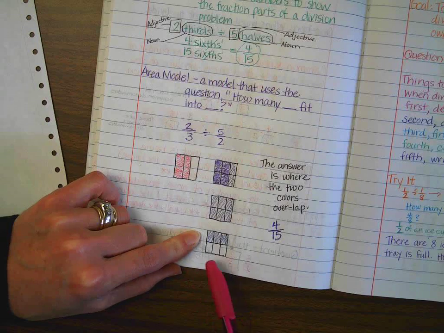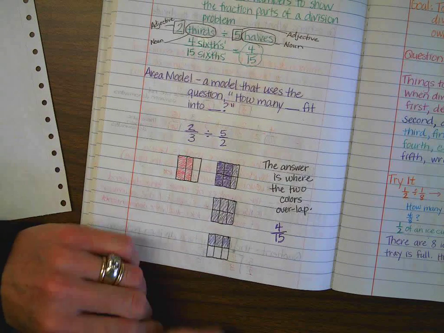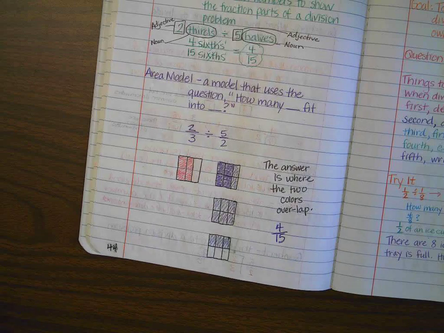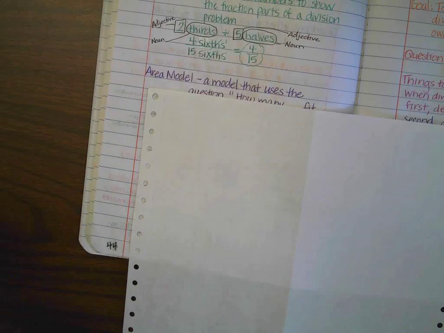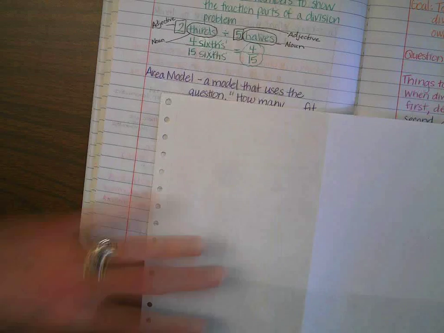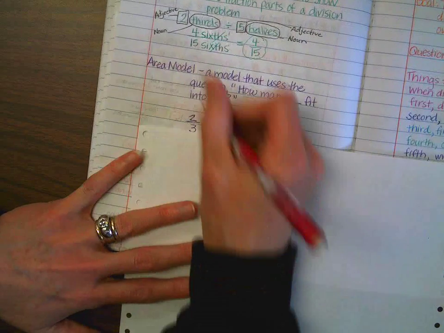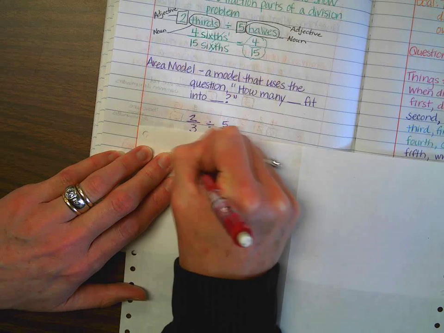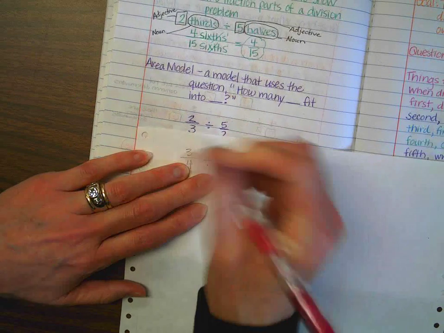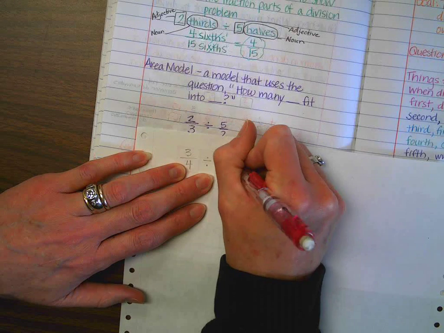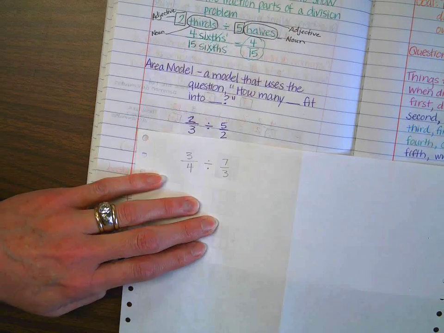Okay? This is really, really fun. And I think that it's going to make sense to you. We do need to do some practice with it because it does get tricky. So I have one practice problem for you that I would like you to try by yourself. Please do not freak out and panic. But here it is. This is what I would like you to try. So I would like you to try, let's do 3/4 divided by, let's do 7/3.